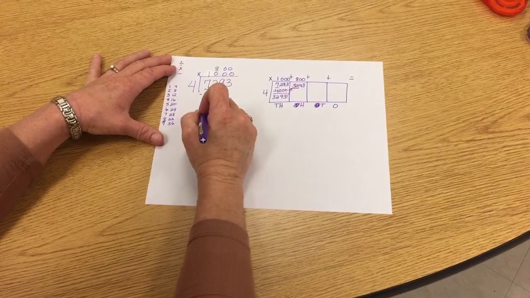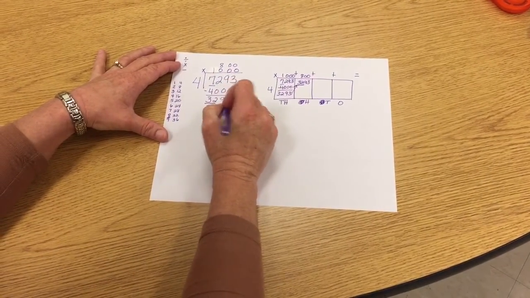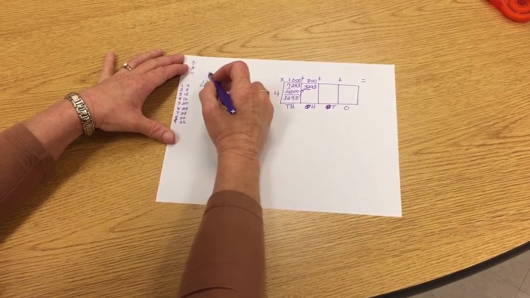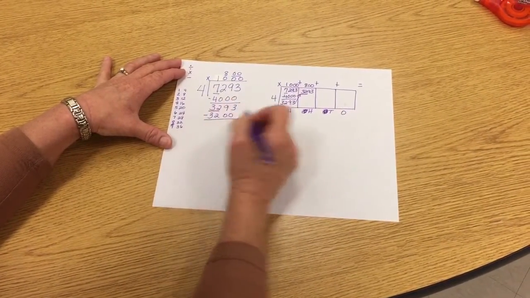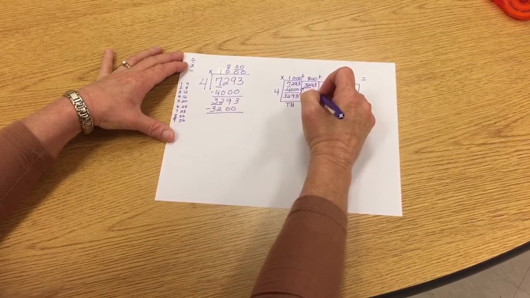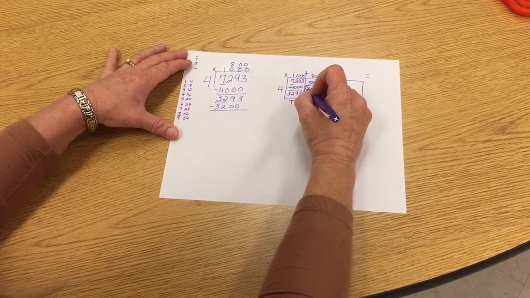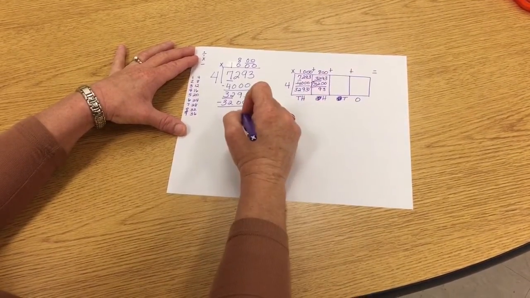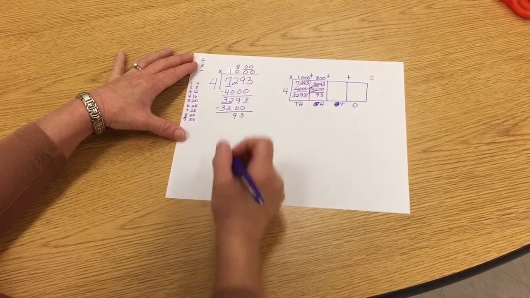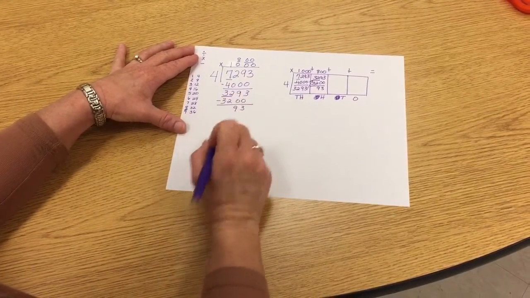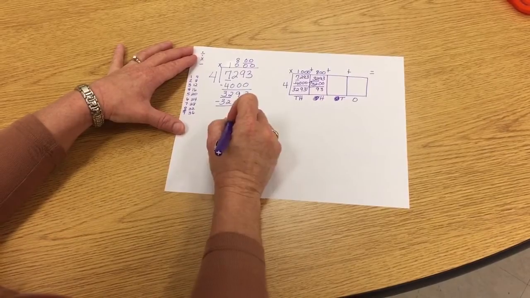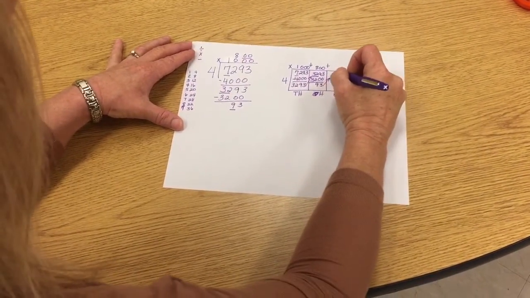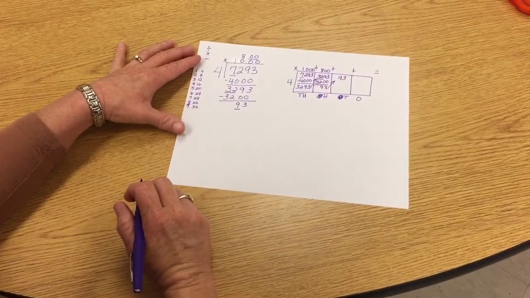Now we multiply back. 800 times 4 is 3,200. I tell them, drop your 2 zeros, and then all you have to do is 8 times 4 is 32. Now we subtract. 3, 9, 0, 0, 3, 9. So now we've done our thousands, we've done our hundreds, now we're in our tens. So here we underline up to the tens place value. In the area model, we simply move this to our tens place value.